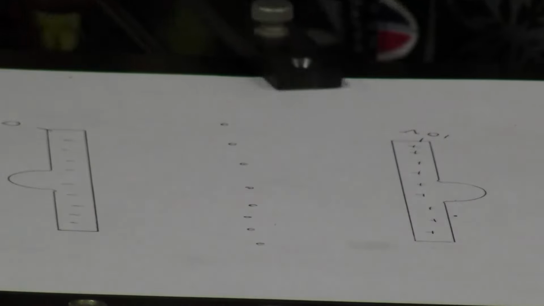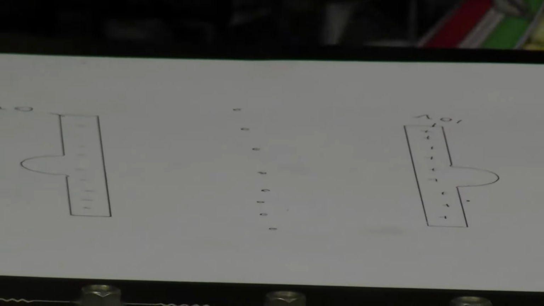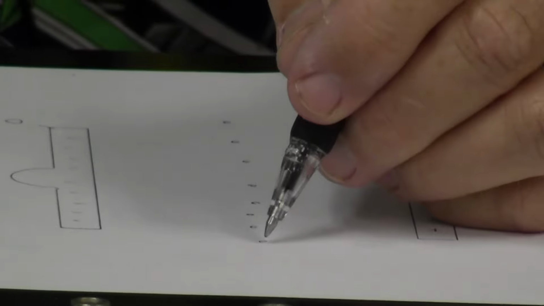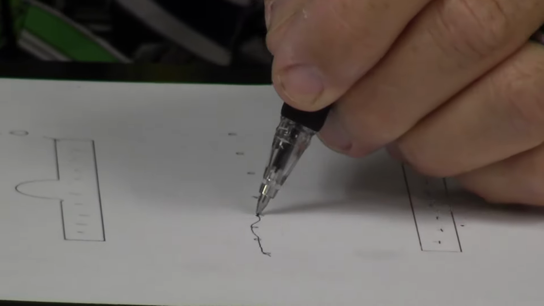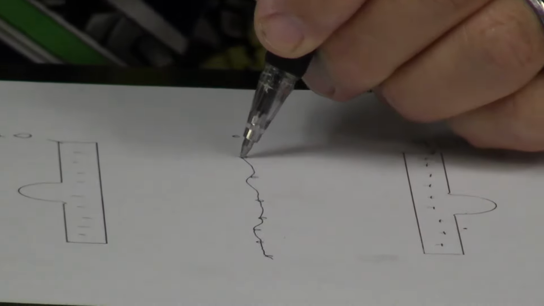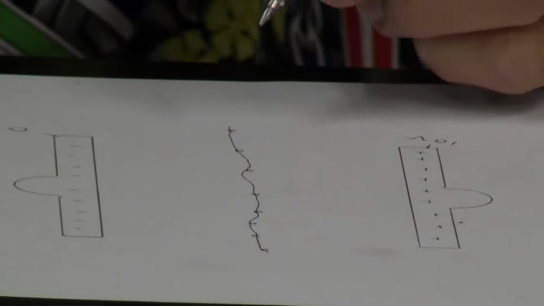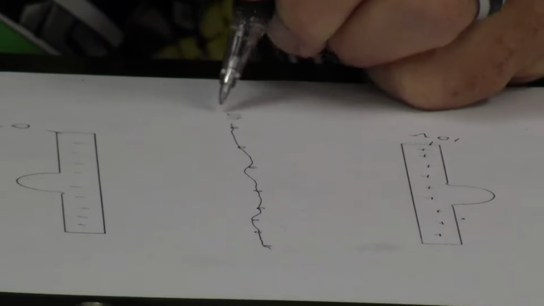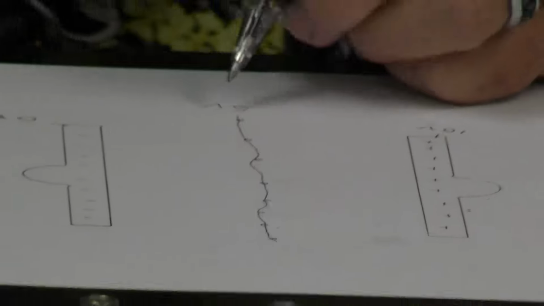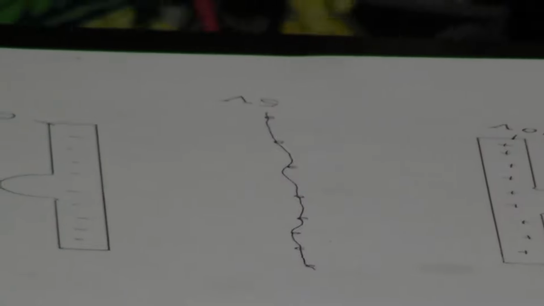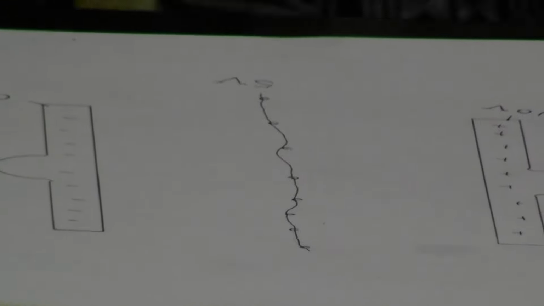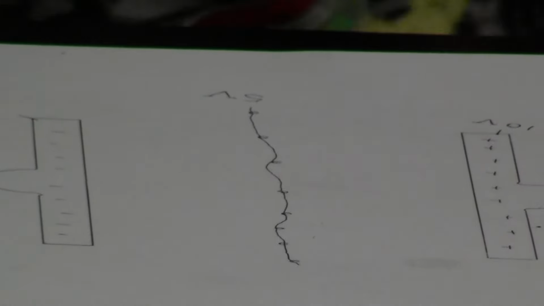I'll just do that view, okay? And so the first part of this is I'm just going to connect these together and label it as 5 volts. So there is my first equipotential, well, maybe my 3 equipotentials, a 0, a 5, and a 10.